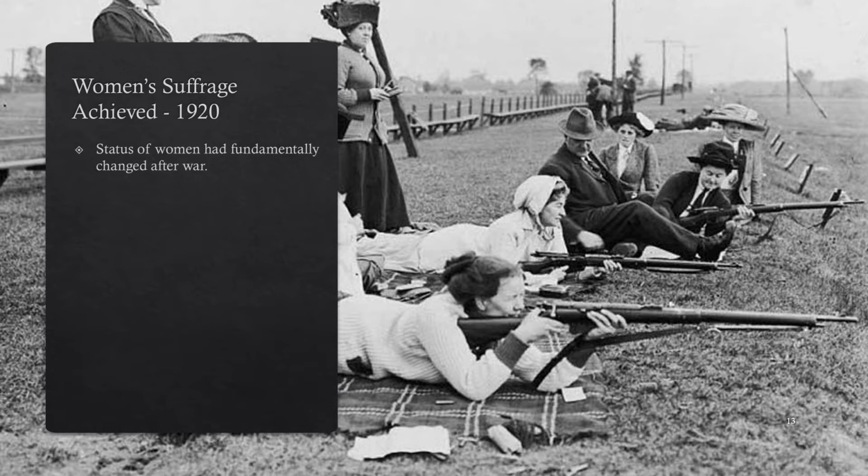As women had moved out into the workforce temporarily, filling in those factory jobs, they were existing in a much more public space than they had been before in Victorian times. In Victorian times, women had really been relegated to the domestic sphere only, but that had changed. And it's seen all over the place.